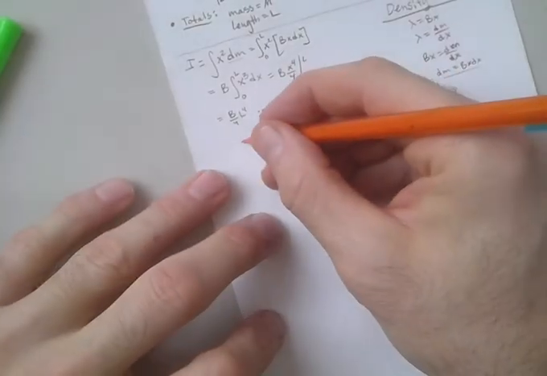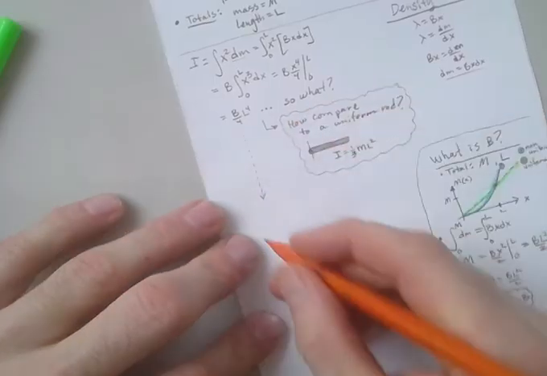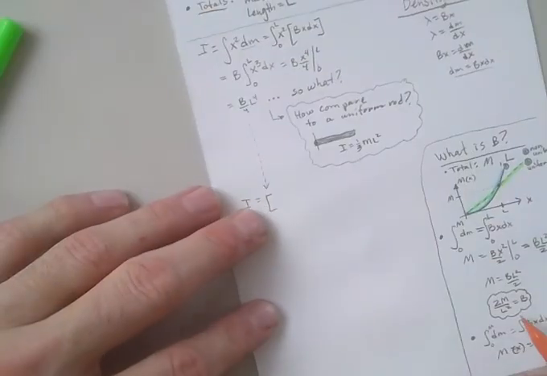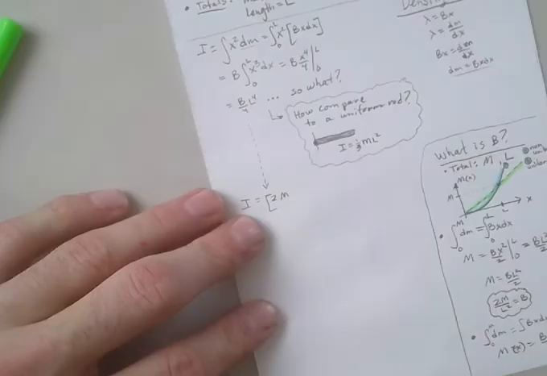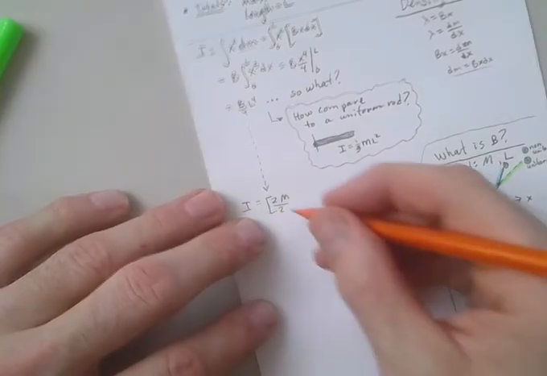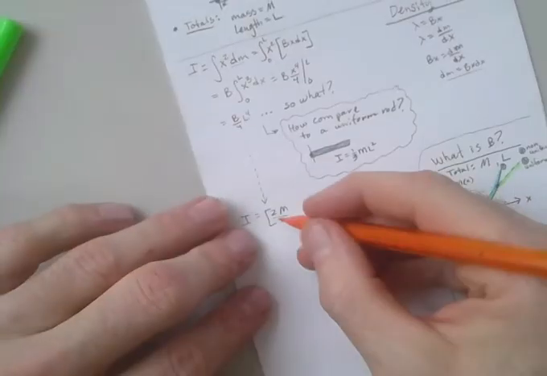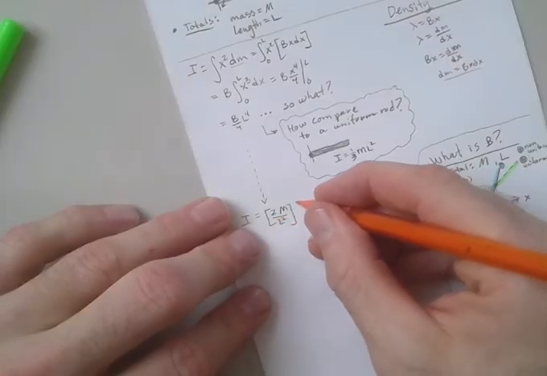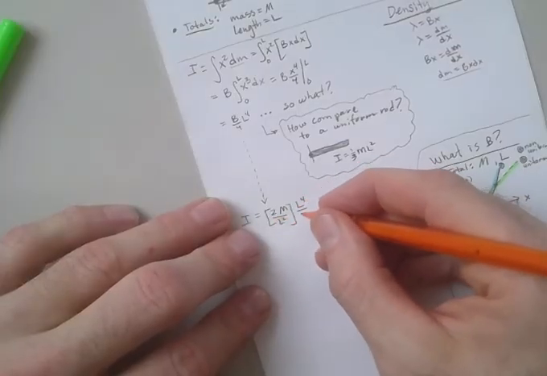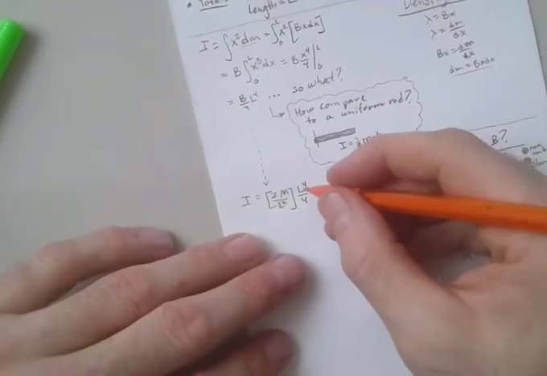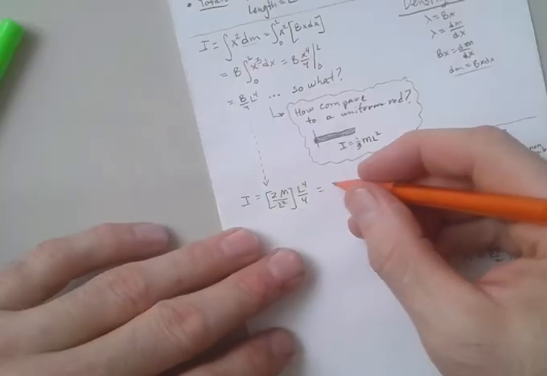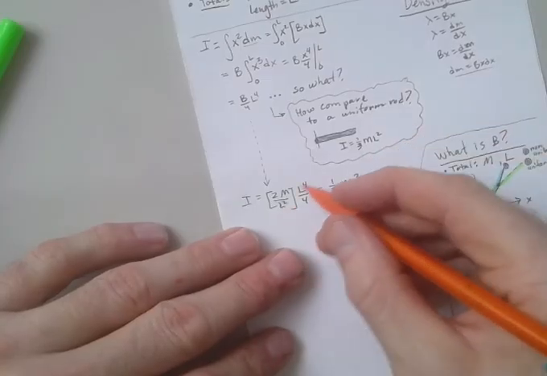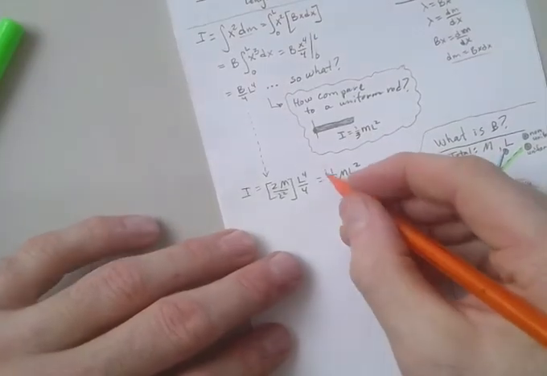So now I'm going to go up here and I'm going to apply this to this thing. My I is equal to my b, but I figured out my b was this, 2m over L squared. And then I have L to the 4th over 4. And that's going to be 1/2 mL squared when we cancel out some stuff here. Okay.